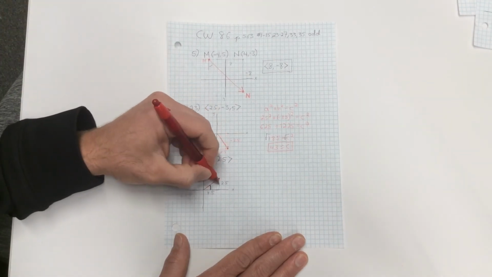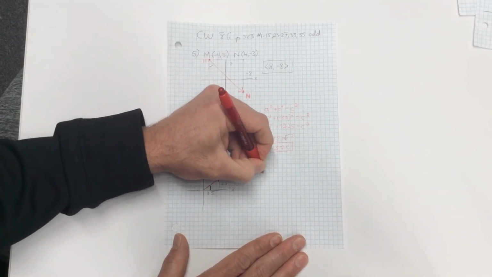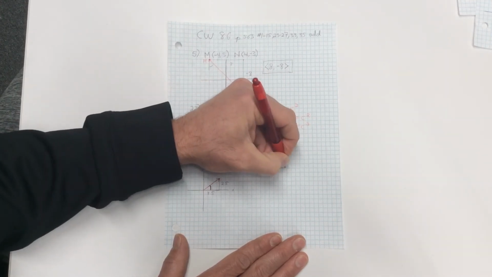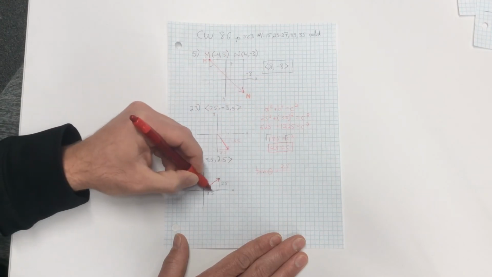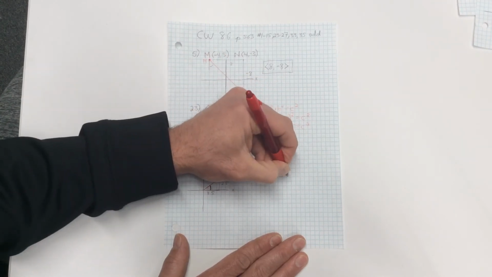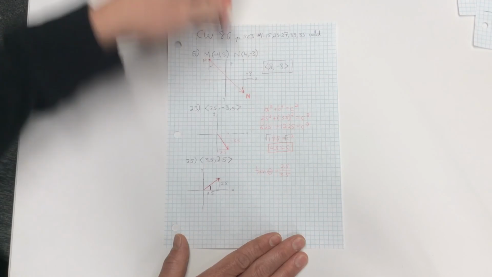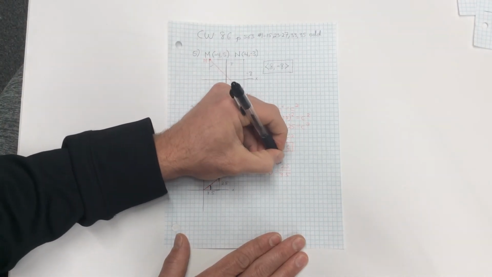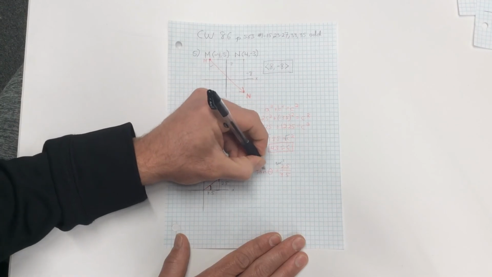So if this is my angle, then the tangent of theta equals the opposite, 2.5, over the adjacent, 3.5. And again, decimals, I just don't care. Ain't no thing like a chicken wing.